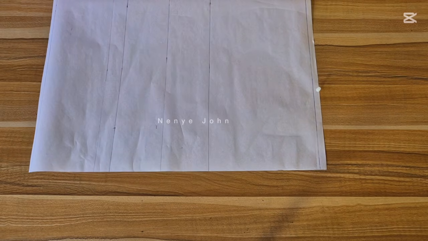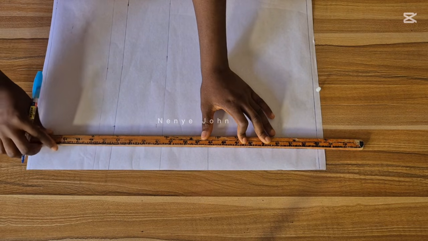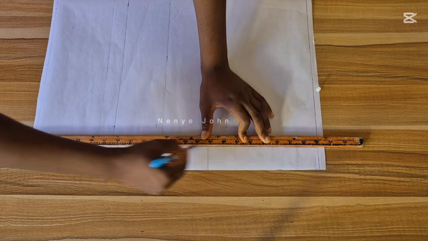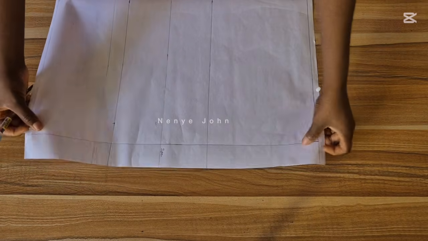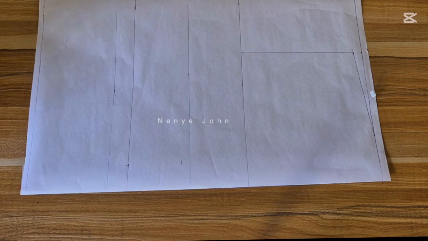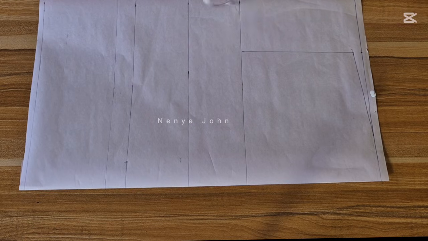So right here I have my pattern for the back and I'm going in with 2 inches for the zipper allowance. Okay, make sure you draw your lines. Already I have done mine. So the 2 inches I'm marking out now is for zipper allowance. Guys, you already know I like folding my zipper allowance in. There's nothing to it, I just like it.